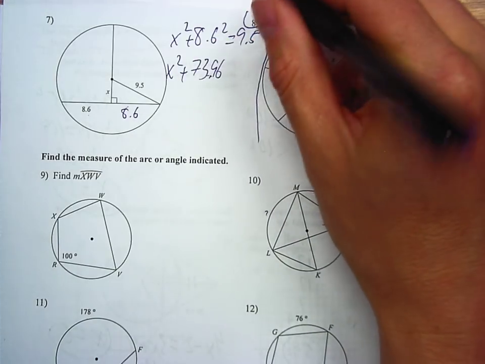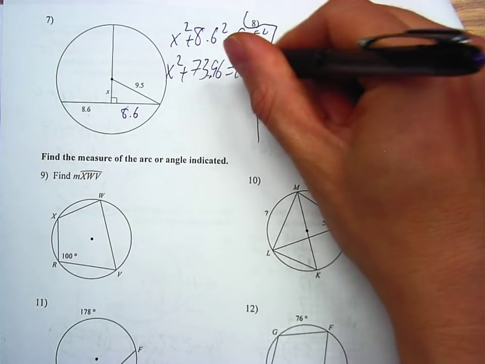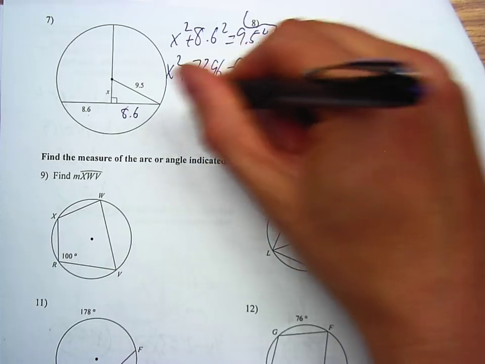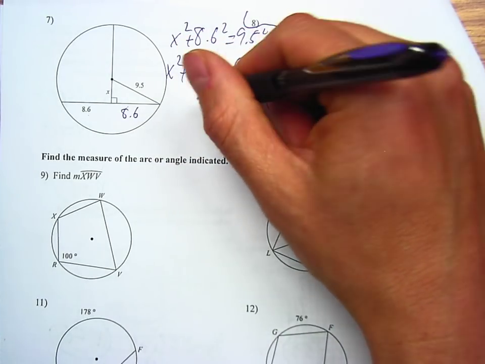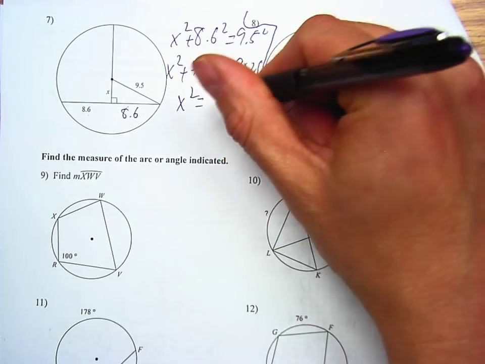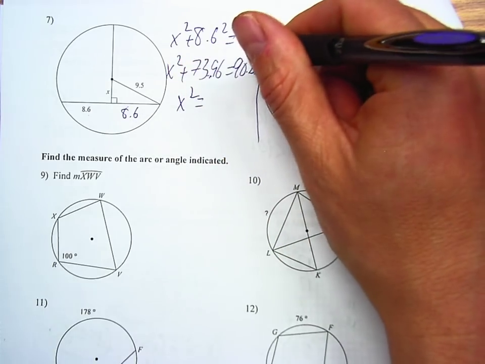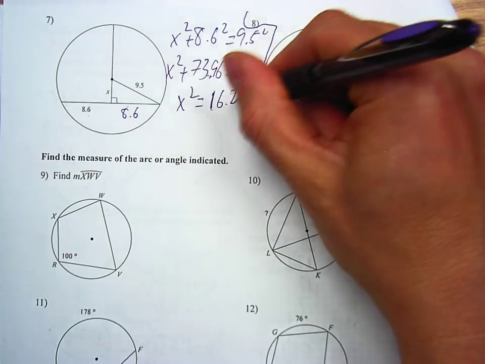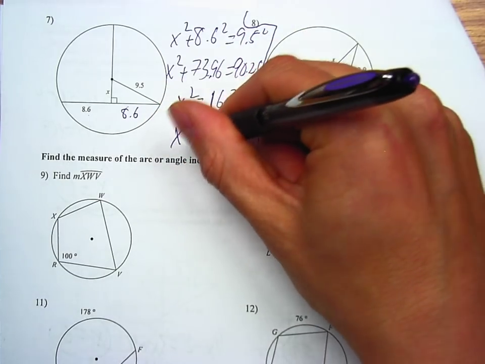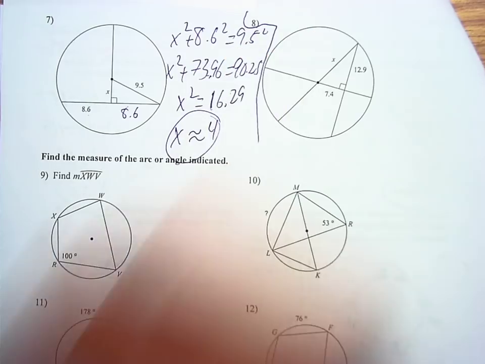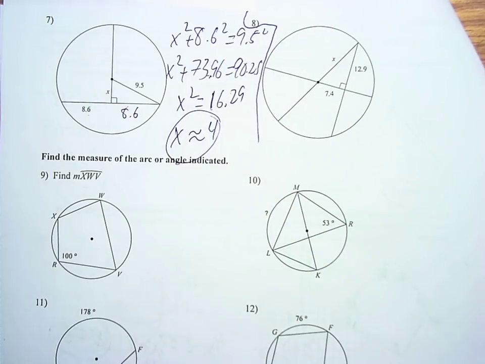If I square 9.5, I get 90 1/4. When I take the difference of these, or subtract them, I get about 16 and 29/100 to be exact. And the square root of 16.29 is about 4. So that is a Pythagorean theorem question. A squared plus b squared equals c squared.